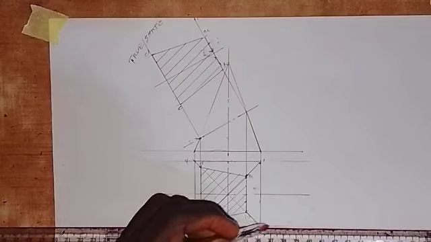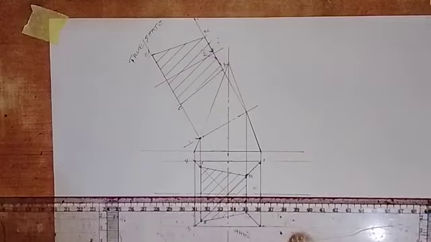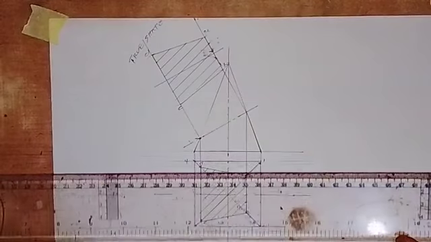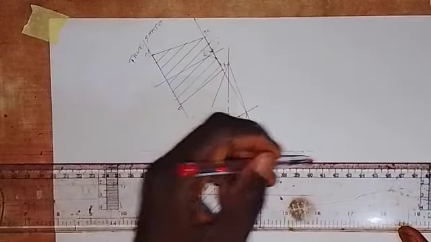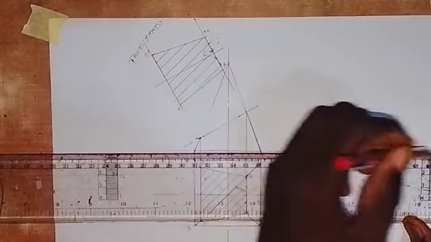a horizontal line in this direction. Then we come to the center here, so we draw a line in this direction. So we come to this point here. We draw a horizontal line in this direction. So we come to this point. Okay, we extend this horizontal line.